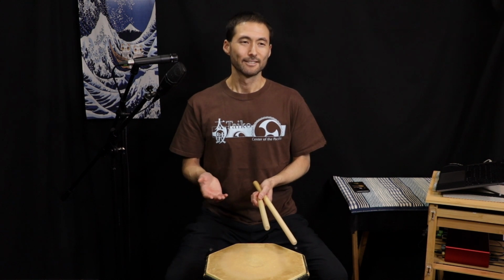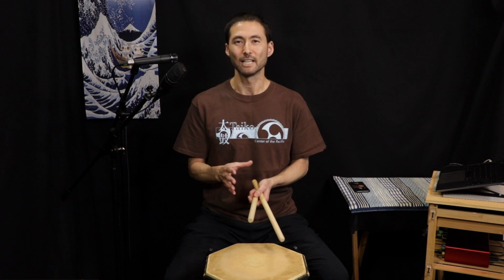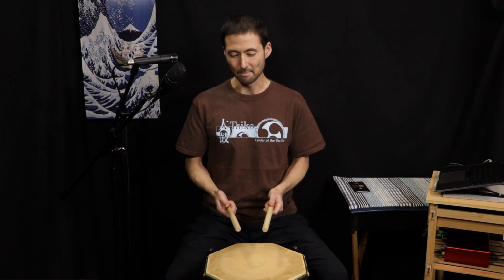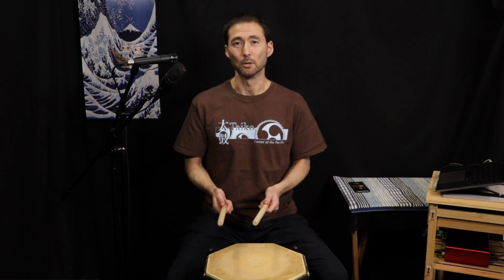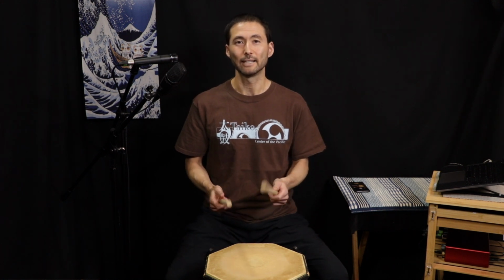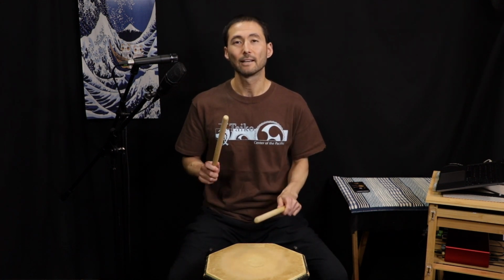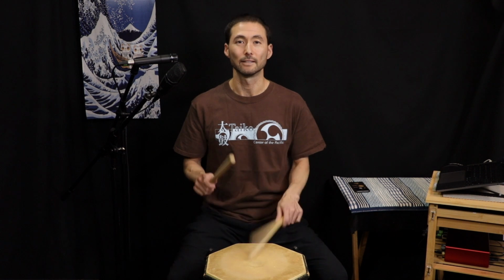Of course, to me, anything you play right-handed, we should also practice left-handed for the sake of balance. So we could do the same exact approach and exercise, just play teke teke starting with the left like this. Teke teke teke teke teke. Okay?